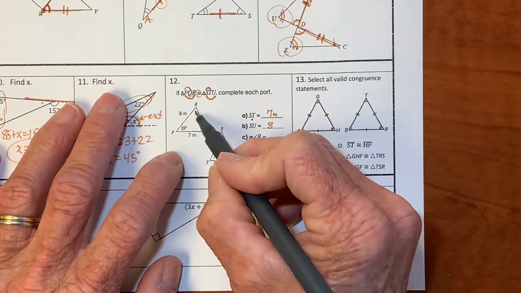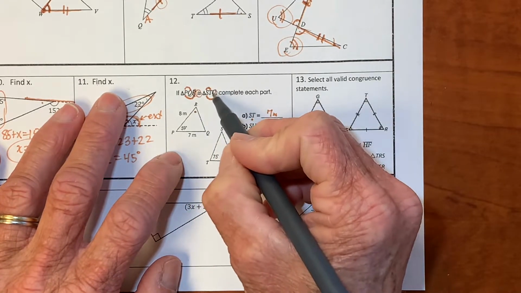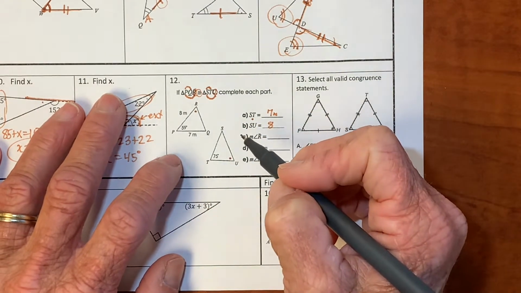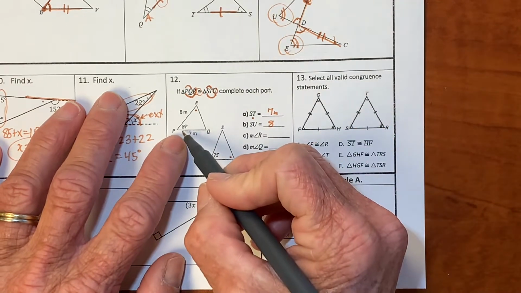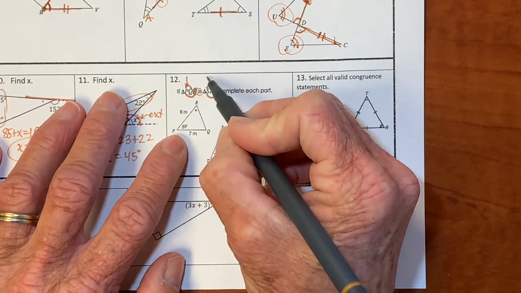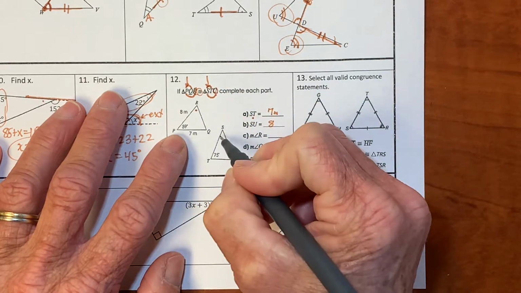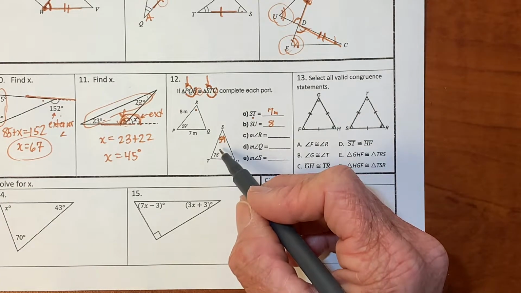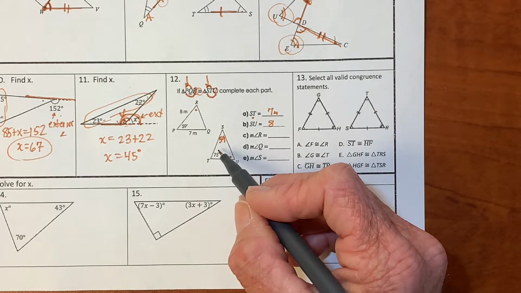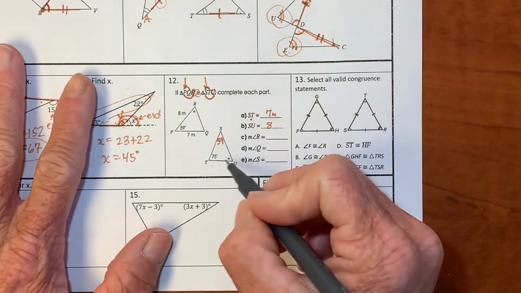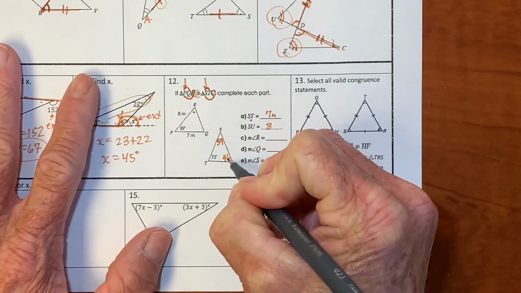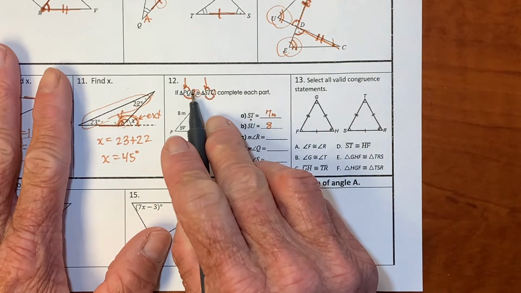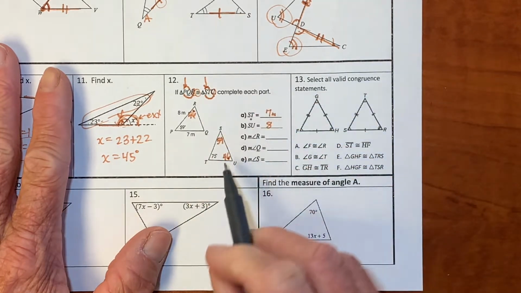The measure of angle R is the last one, so it matches up with U, and I don't know U. So let's just deal with the angles for a minute. I do know P is 59, and I know that P and S are congruent. So let me come over here and say that S is 59. And then I can add the 75 and the 59 and subtract that from 180, since the angles in a triangle add up to 180. And that's going to leave us with 46 for U. And U is congruent to R, so R is 46.